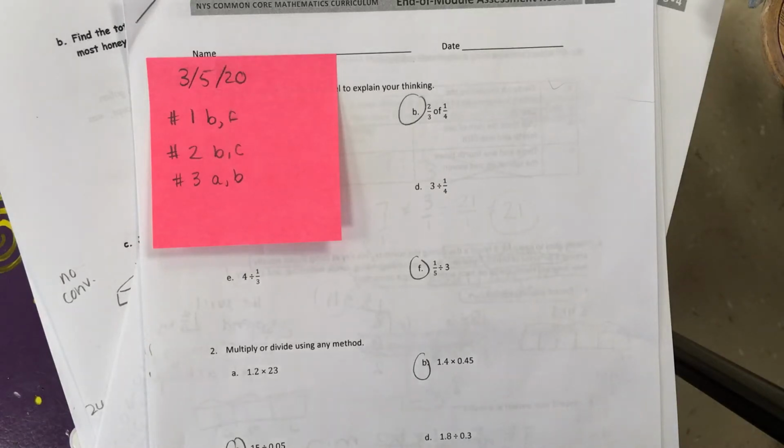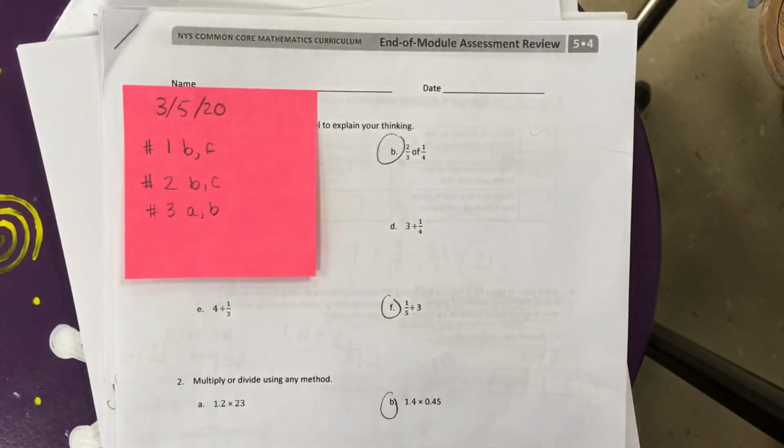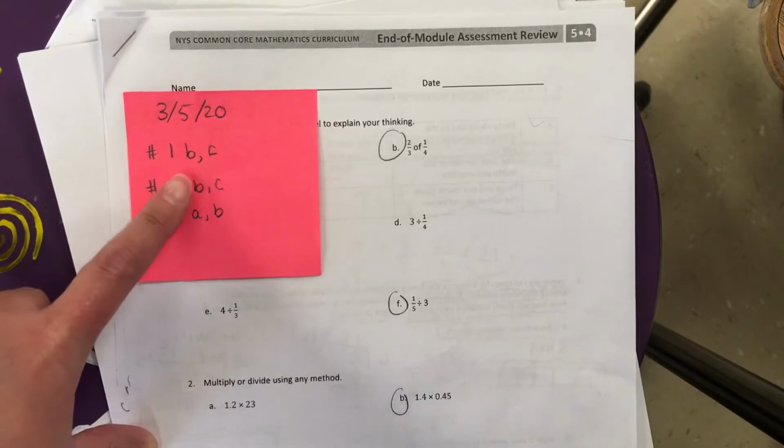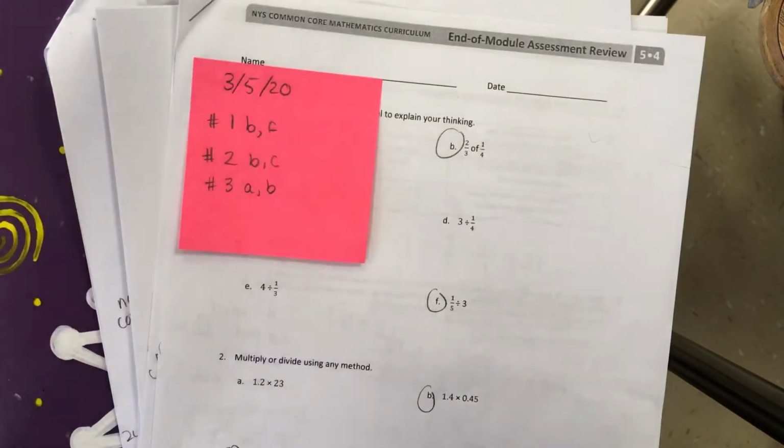Hi guys, so today is March 5th and tomorrow is our end of module test. So today we did a review packet to prepare for the test. Tonight's homework is number 1, B and F, number 2, B and C, and number 3, A and B.